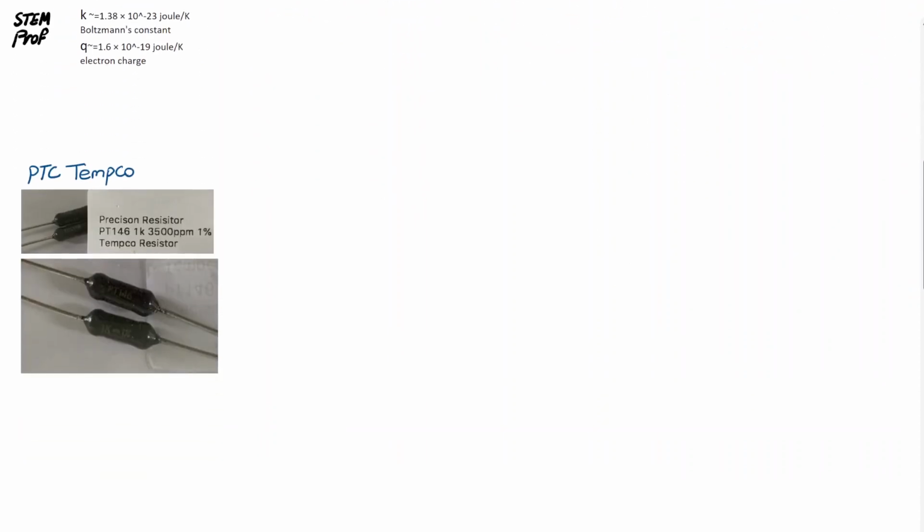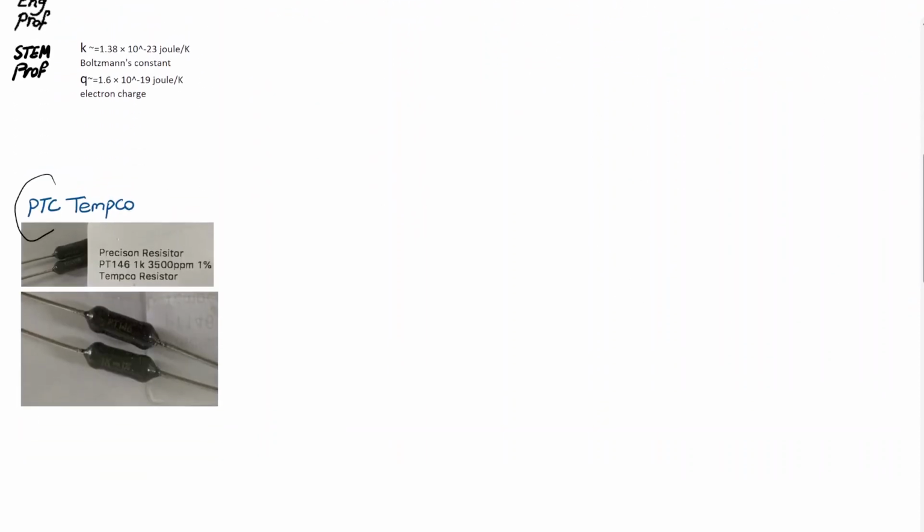So I'm showing you here a positive temperature coefficient, PTC, temperature compensating resistor, Temco, a nominal PT146. That's the component. There are a couple of options available. It's not just this one, but this one as an example is a good one. The look of it is like this resistor, and it has a very small positive temperature coefficient of 3500 ppm with 1%, let's say, variation.